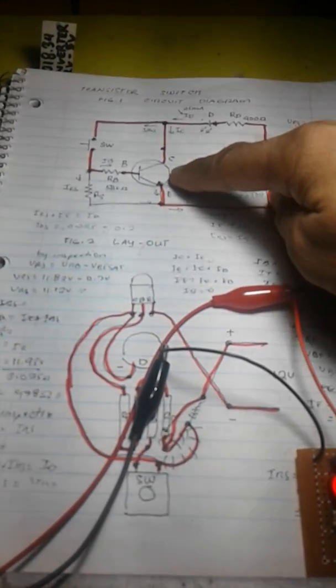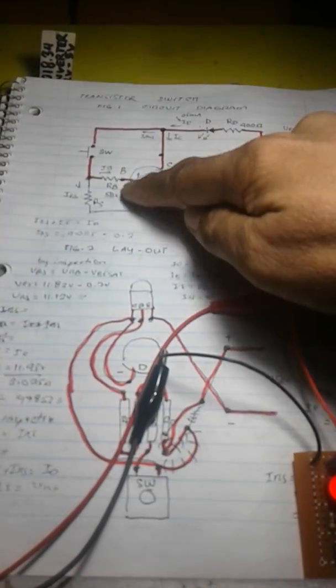Why? Because of this push button, the input of the transistor is hanging, and we use that push button in logic circuits or digital electronics. The transistor doesn't know what its input is.